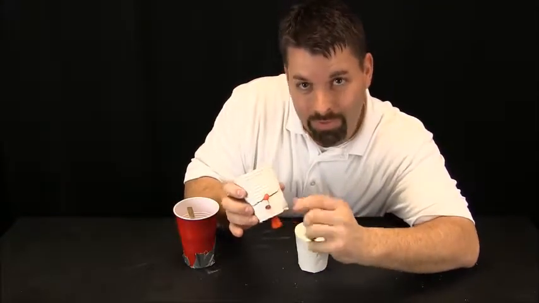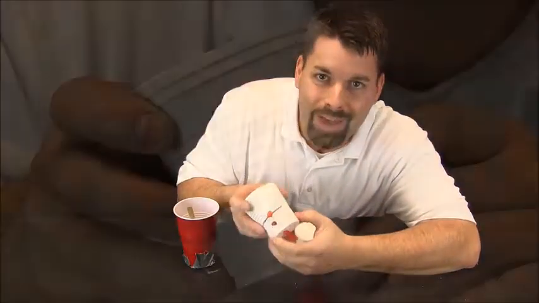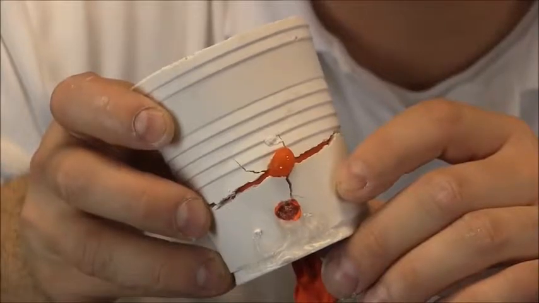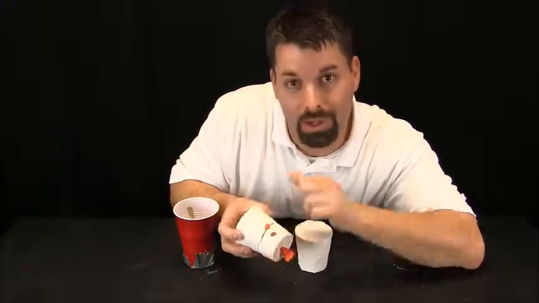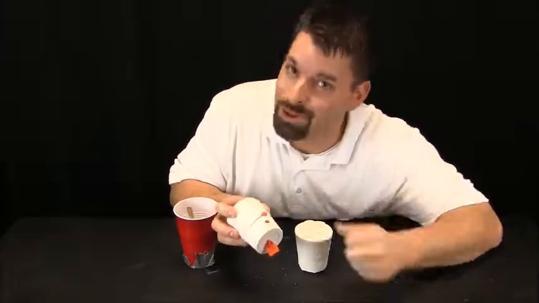I stuck the whole thing in the freezer, and look what happened. As that water froze, it expanded and it cracked and broke through this plaster. The water was so strong, it could break through this hard plaster.